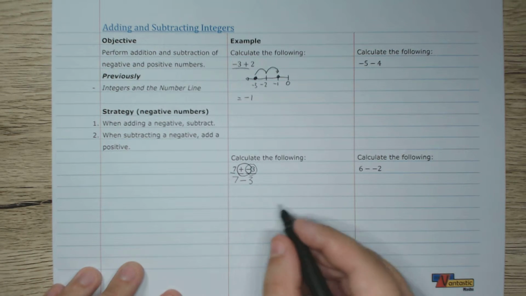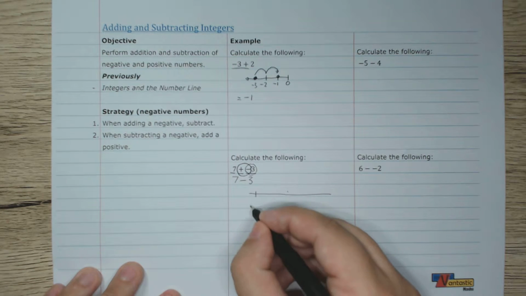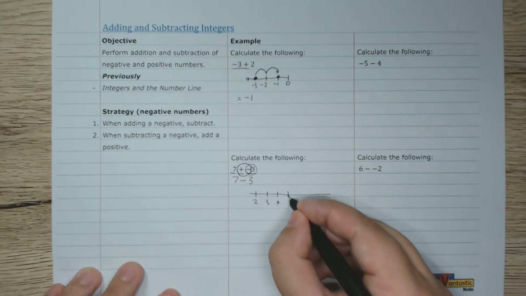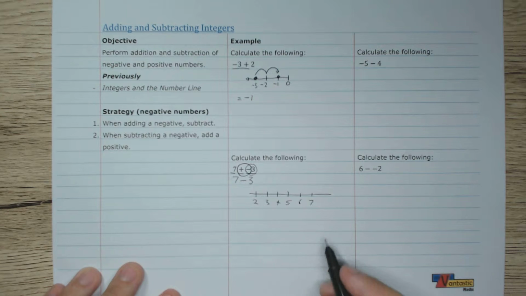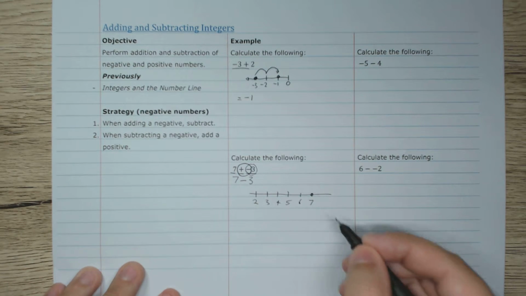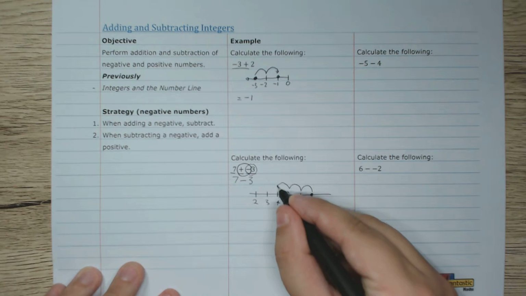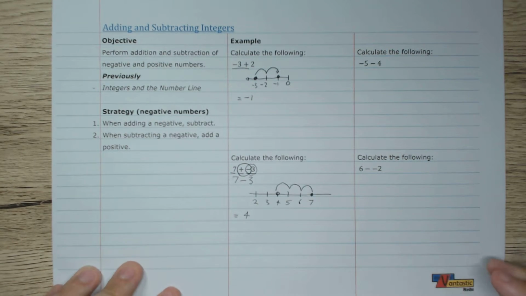7 minus 3, again, if you want to, you can use your number line. Let's say we start down here at 2, 3, 4, 5, 6, 7. You can make this as big and short as you want. We're starting at 7, and we're now taking away 3. 1, 2, 3. And our answer is 4, which of course you knew already.